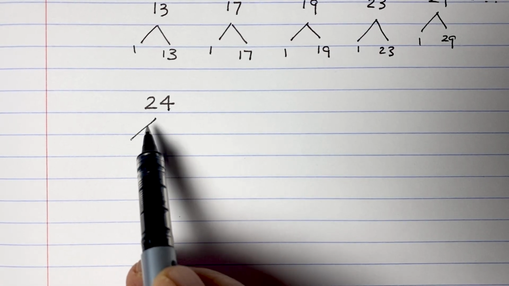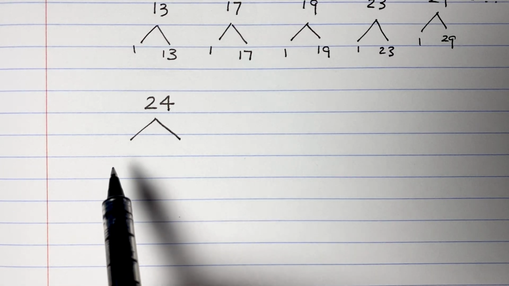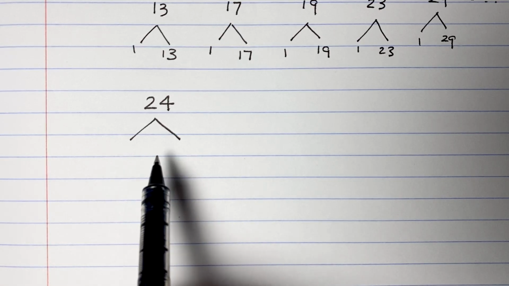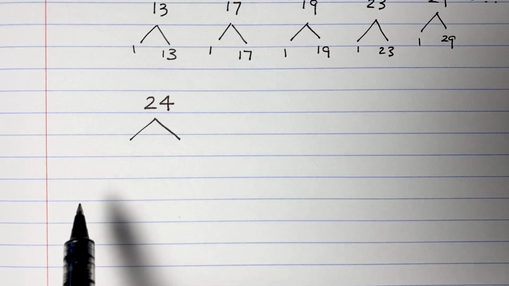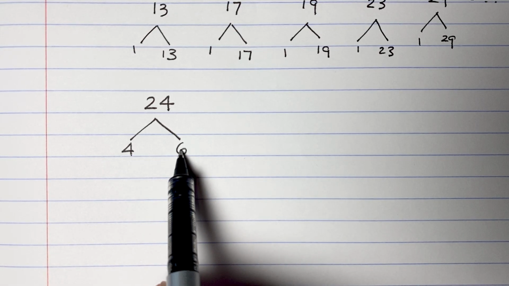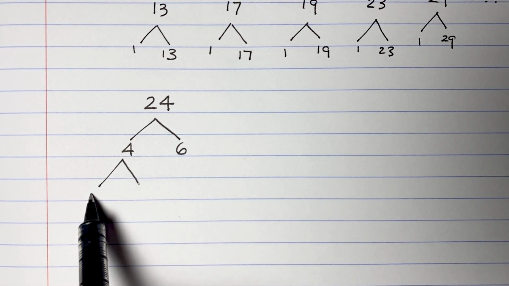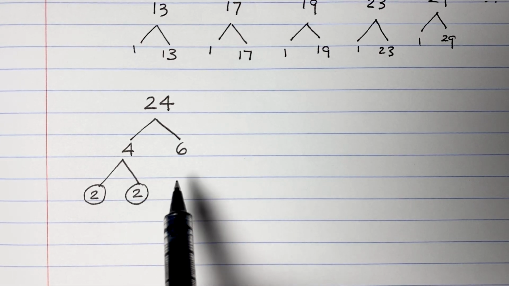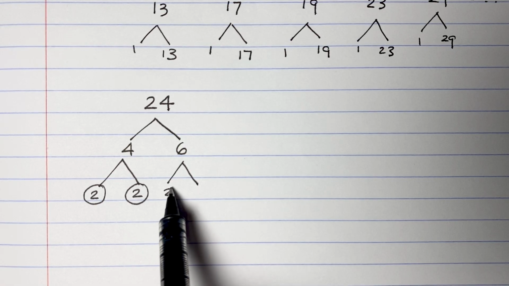We use branches. We write 24 as a multiplication of any 2 numbers you like. Could be 2 and 12, 3 and 8, 4 and 6, 1 and 24. But I'm trying to extract as many prime numbers out of it. So say you did 4 and 6. None of these are prime numbers. So then we have to split 4 into 2 times 2. Now 2 is a prime number, so I circle it. And 6 can be written as the prime numbers 2 and 3.